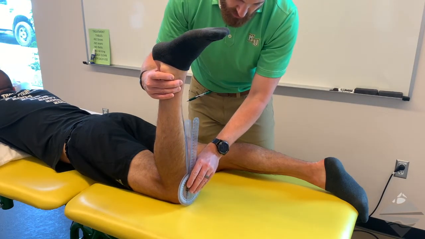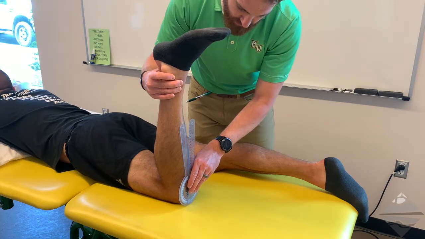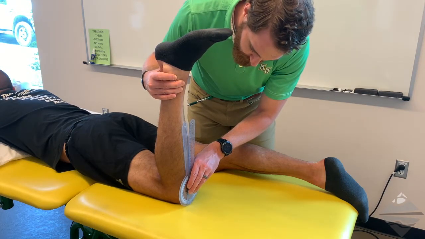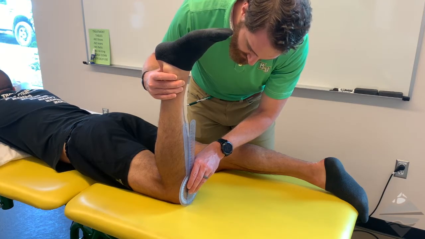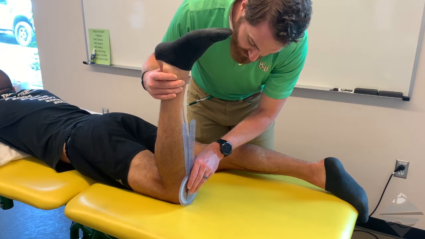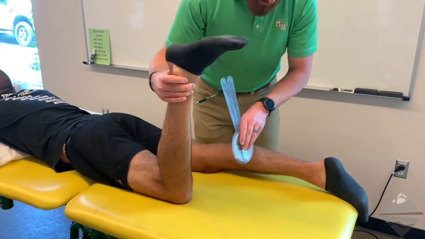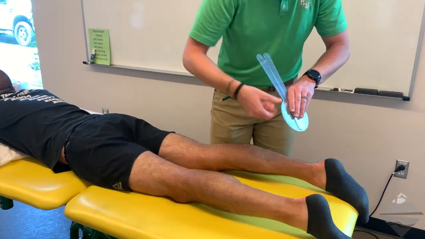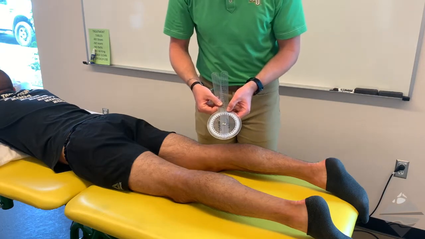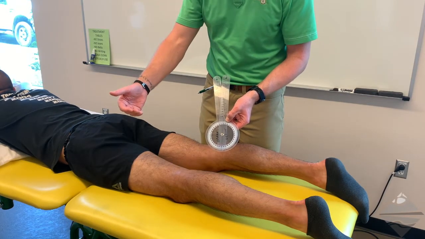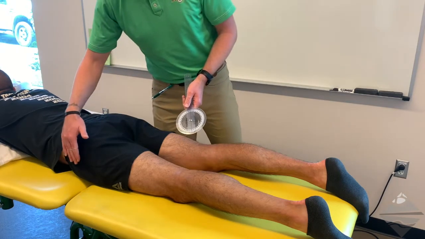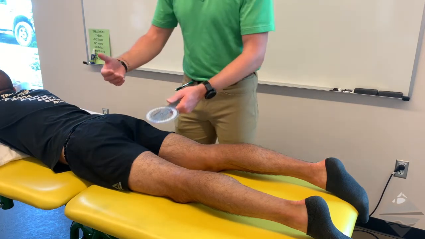Now in this position right now, this individual is in slight internal rotation. The mobile arm is in line with the tibia. The stationary arm is vertical, and then we can ask our patient to relax. Now this individual has approximately 9 degrees of femoral internal rotation when that greater trochanter is most lateral.